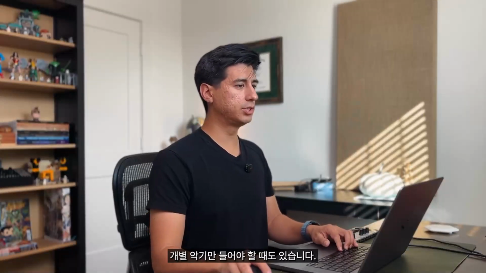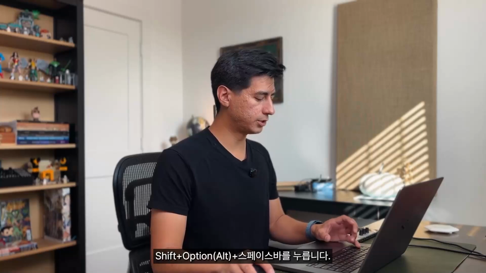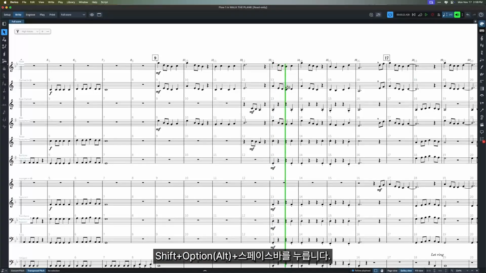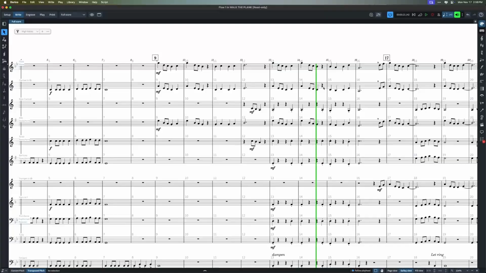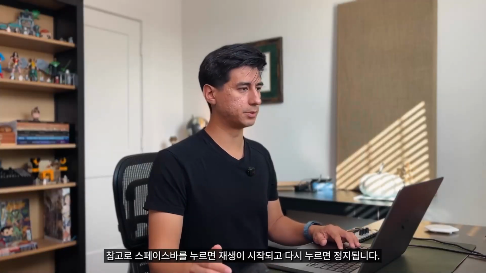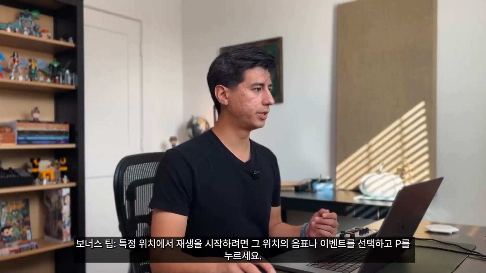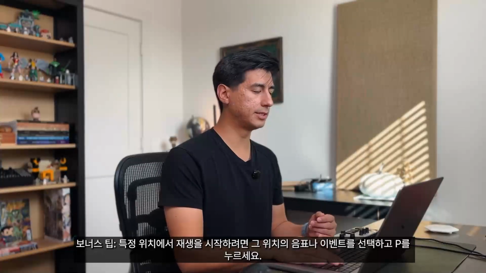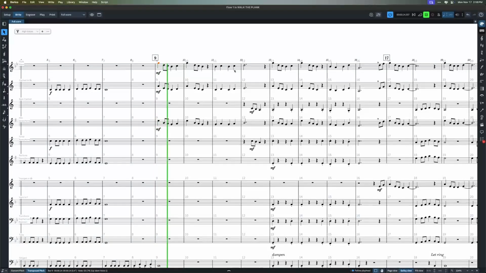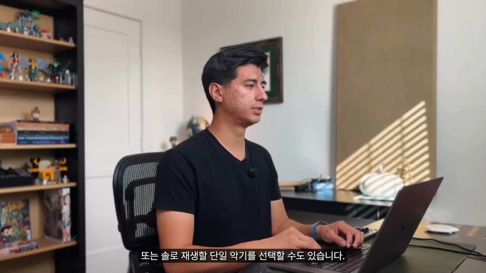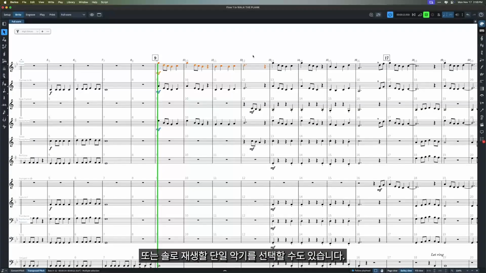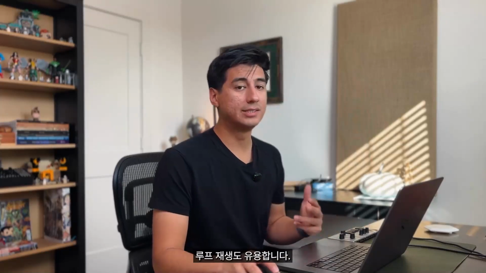Very helpful. Additionally, you can listen to individual instruments if you need to. So I'll hit Shift, Option, Spacebar. And then remember, just hitting spacebar plays and stops your playback. Bonus tip, if you want to start playback somewhere, select a note or some event in that place and then hit letter P. Or select a single instrument to solo playback.